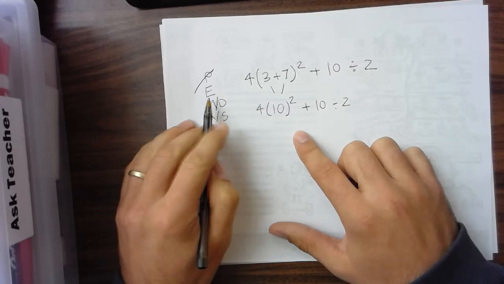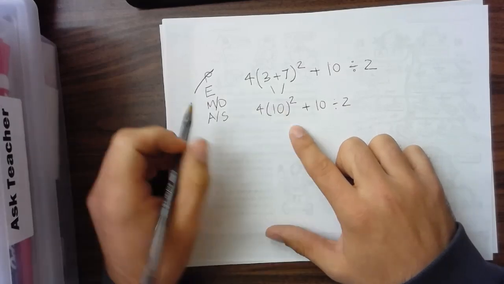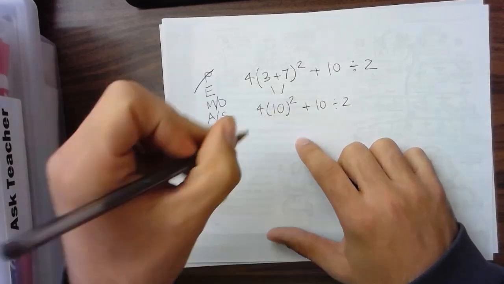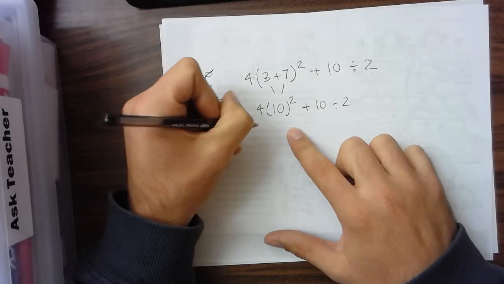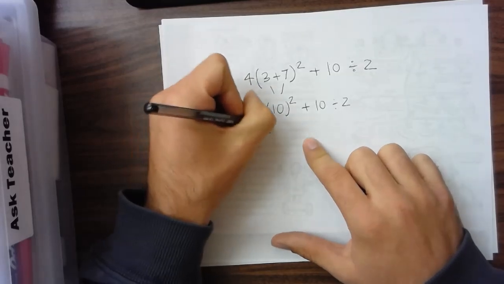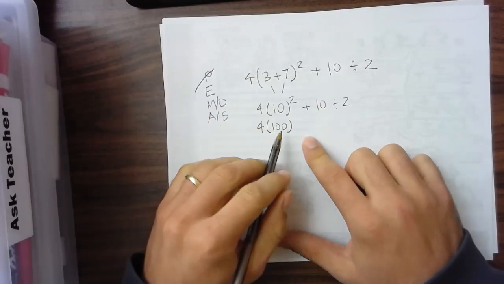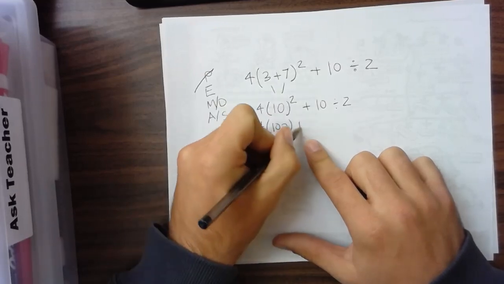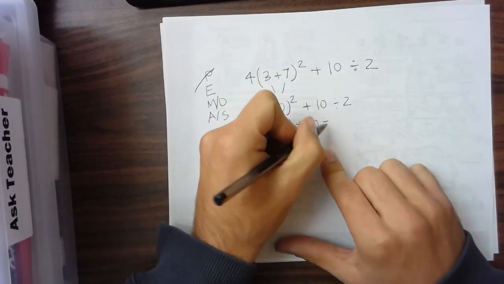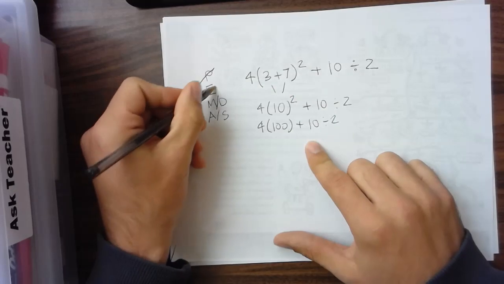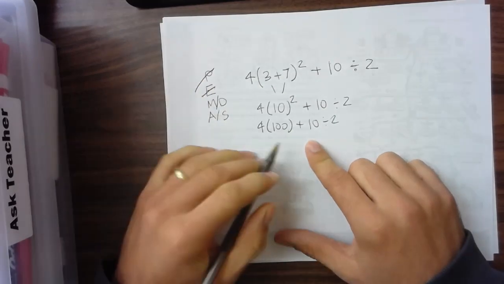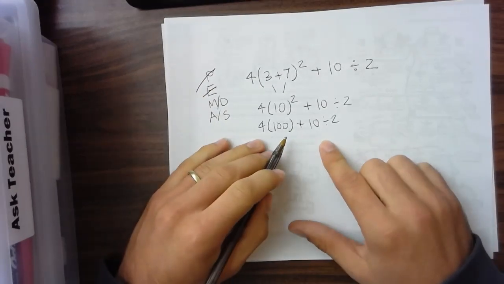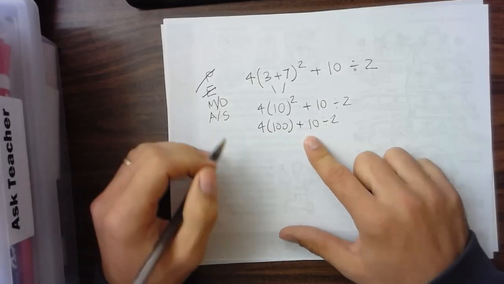Do I have any exponents? The answer is yes. So I need to do that next. 10 squared is 100, so 4 times 100. And I rewrite now the rest of the problem plus 10 divided by 2. And you'll notice I'm only attacking one thing at a time just to make sure I get everything right. It's not a race, it's just about getting the right answer here.